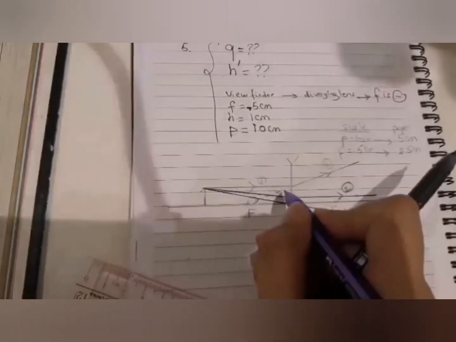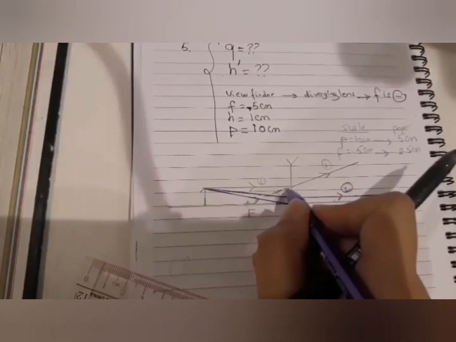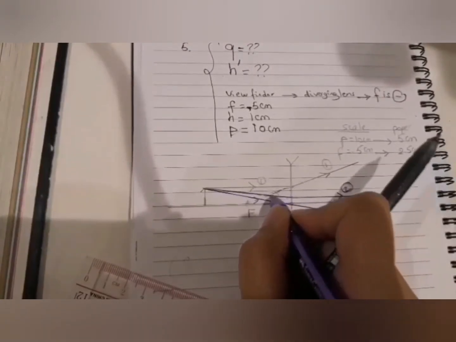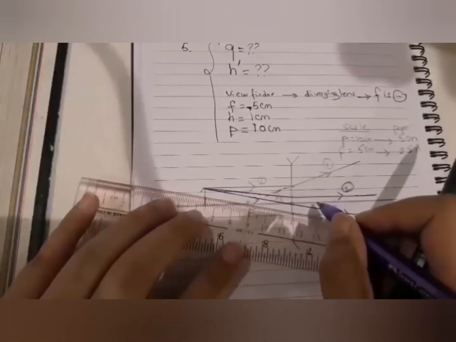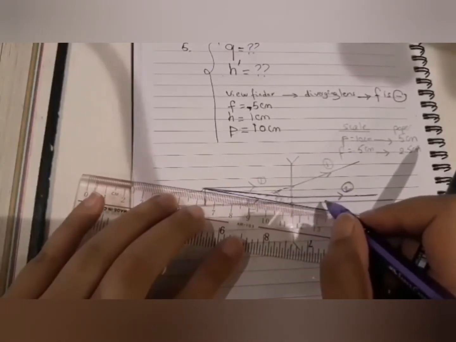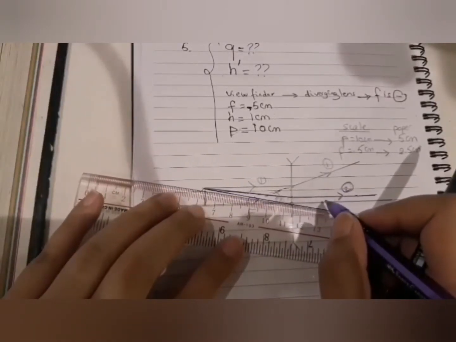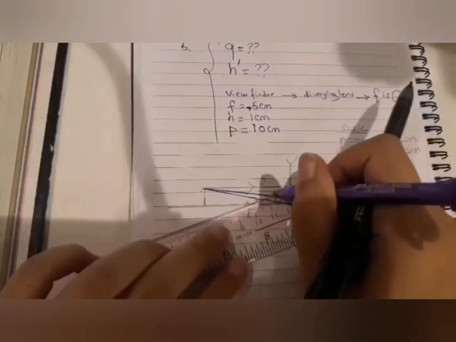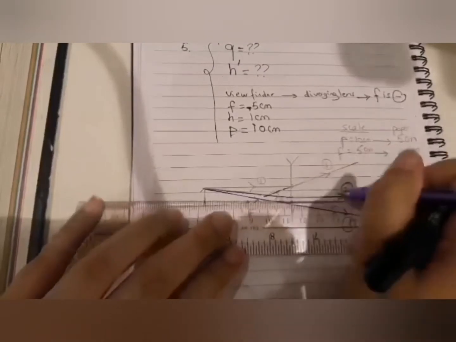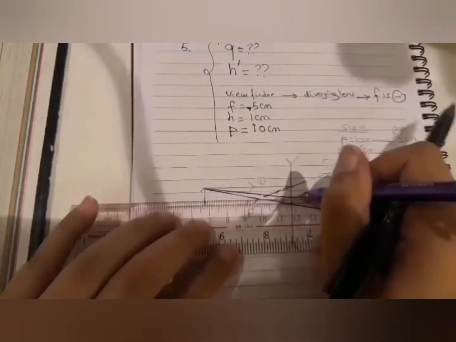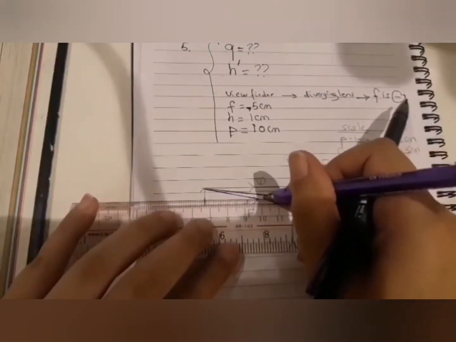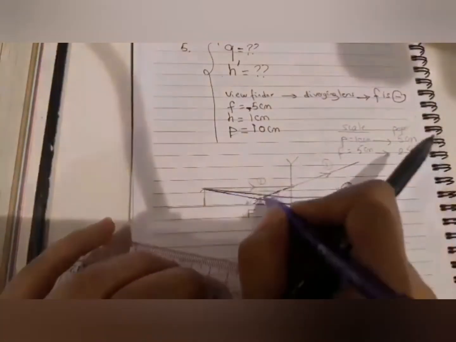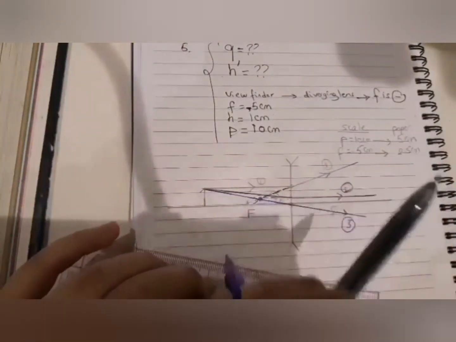So what we have to do is to trace them back. See, this one, it's already traced back, and this one, and this one. I trace back this, and I trace back this, so all of them will meet here.